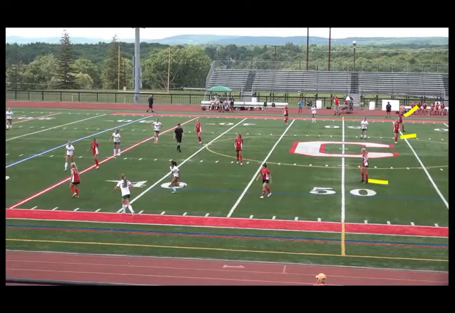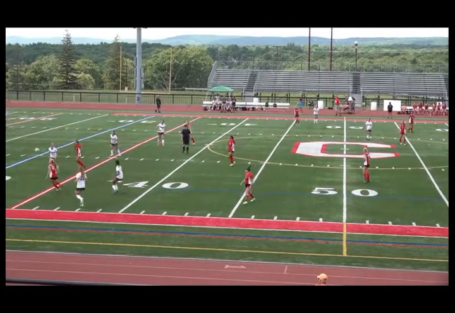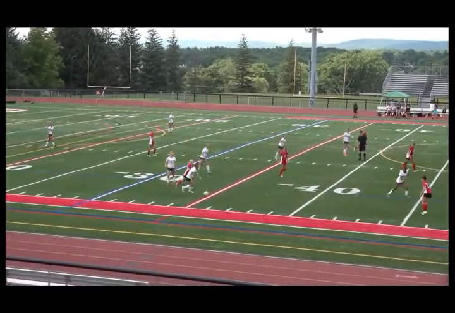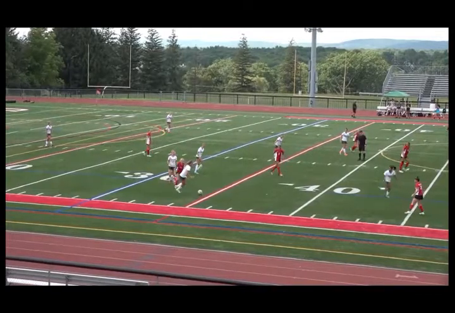Since it's more like a three-back because our other defender is here, you need to hold this 50-yard line. That way, it forces this player to come back. Let me hit play. We regain possession. I'm going to go back a little bit.